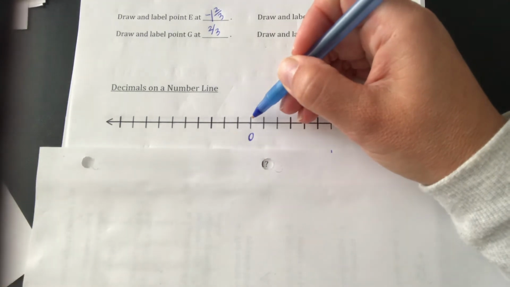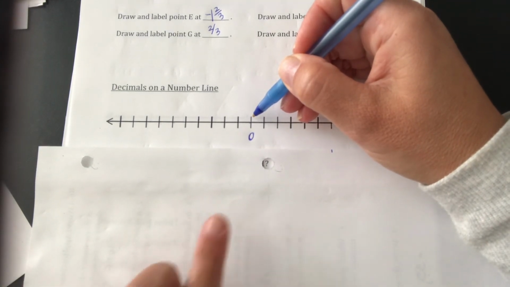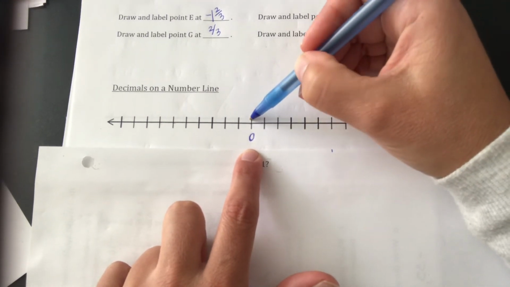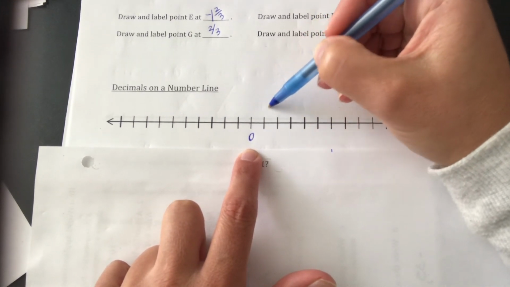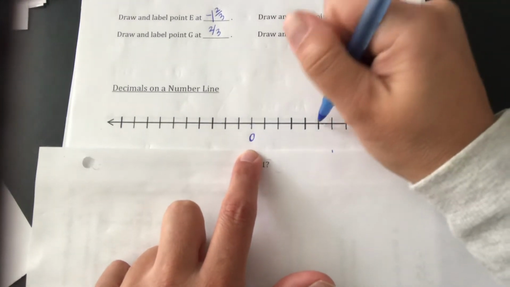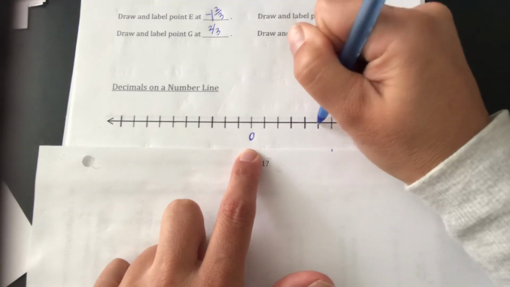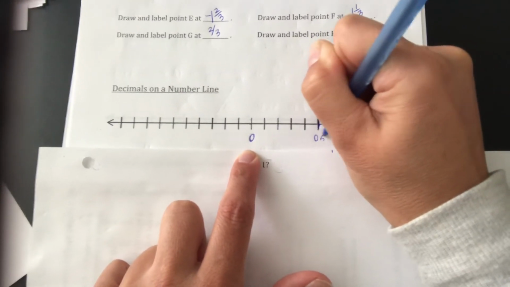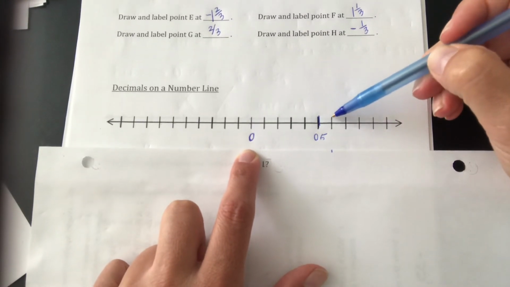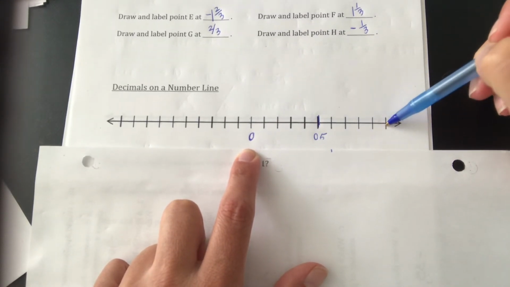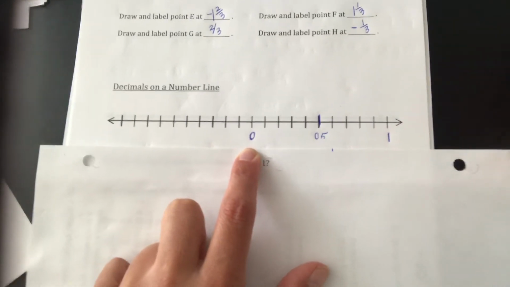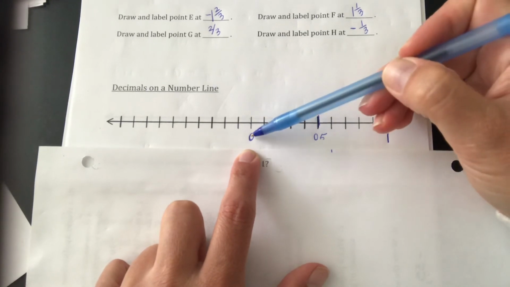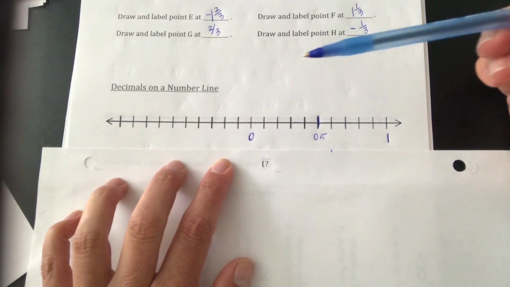Okay, now we're going to go by tenths this time. Follow with me on 0, and we're going to go to the right and count 5 spaces. So 1, 2, 3, 4, 5, and we're not going to put a point or anything, but we're going to label it 0.5, and then 6, 7, 8, 9, 10. So this would be 1. Okay, so I've got 0, half, and 1. We're going to do the same thing to the other side. So go ahead and do that, but this time we want to make it negative.